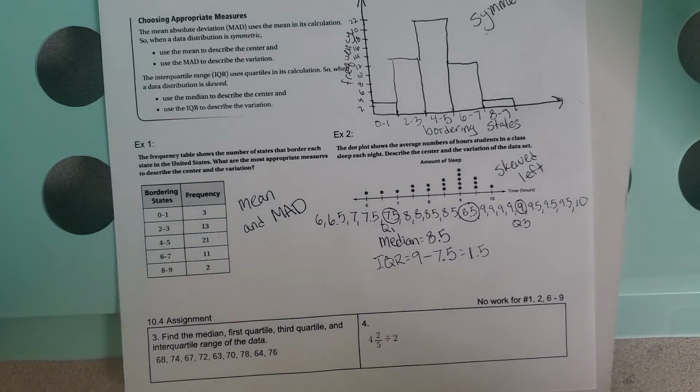So that is the gist of 10.4, choosing appropriate measures. Basically, you are supposed to be able to identify how you should find the center based off of the shape of the distribution. And then in some cases, you'll be asked to actually find the center and the variation. So that's what we did in example 2.